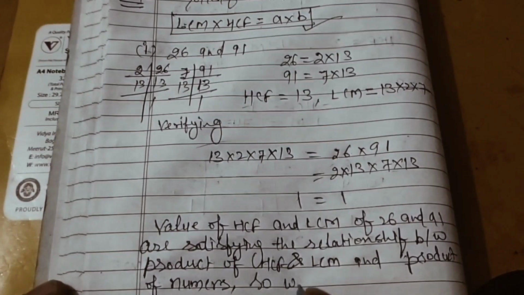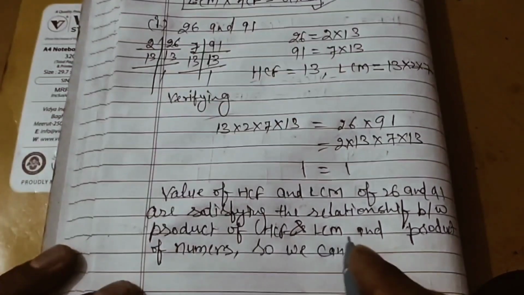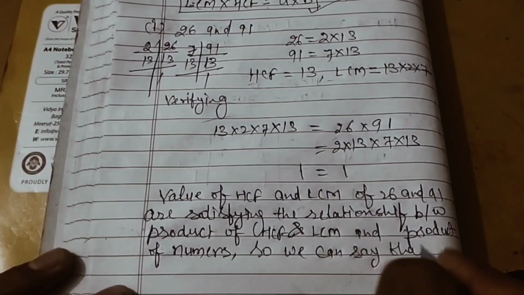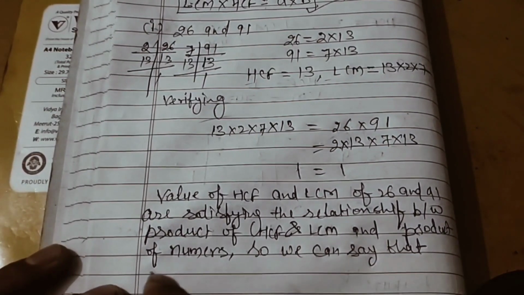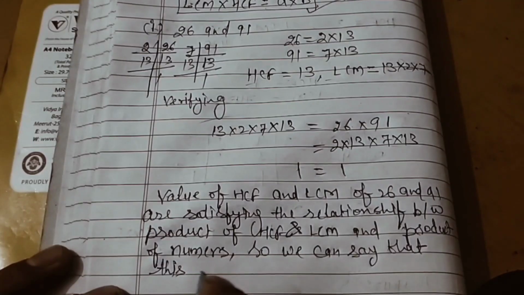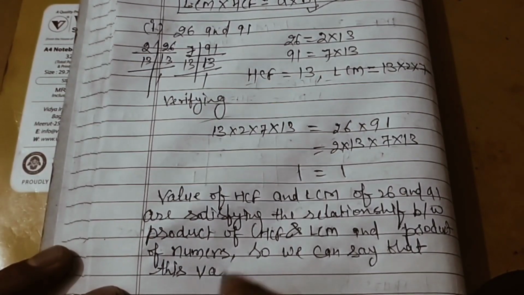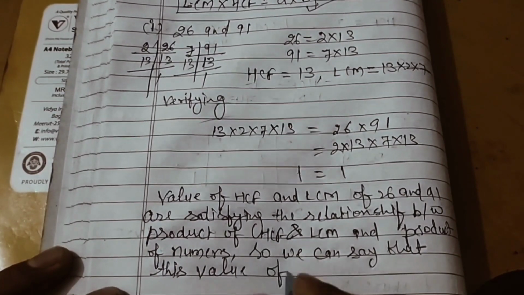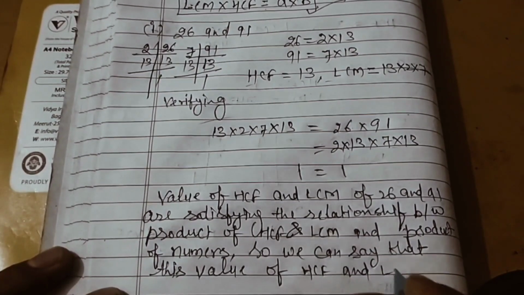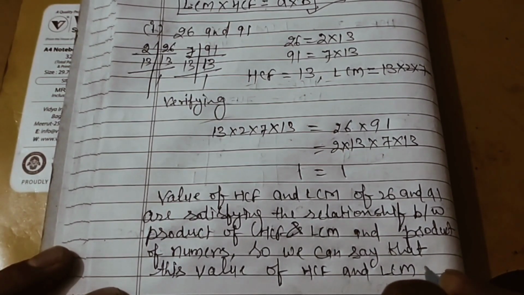So we can say that this value of HCF and LCM is right.